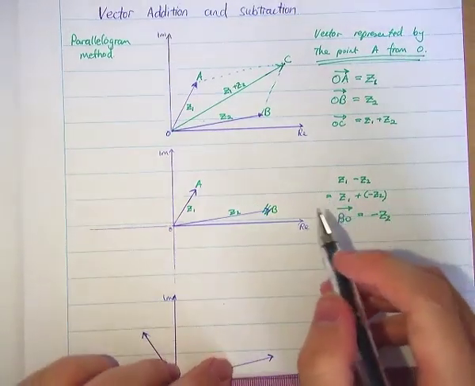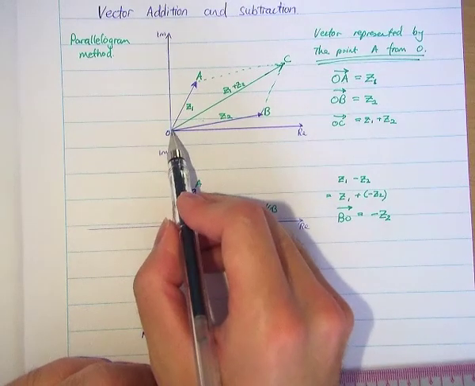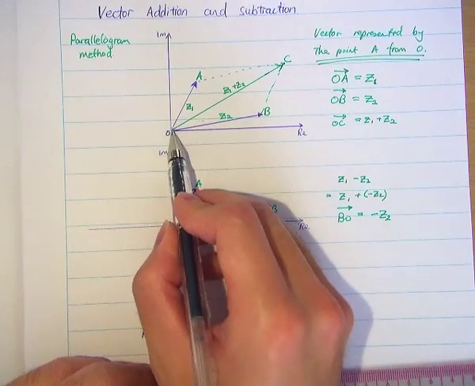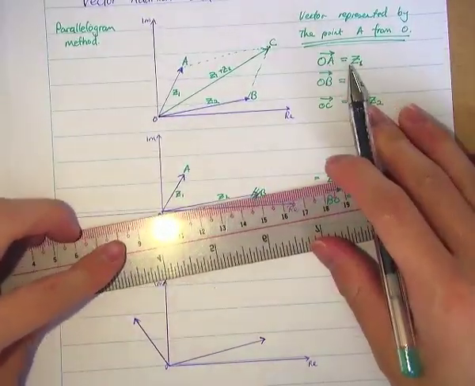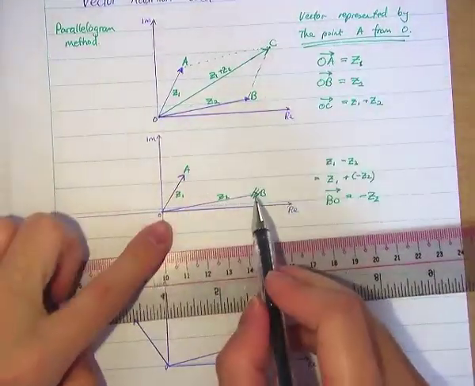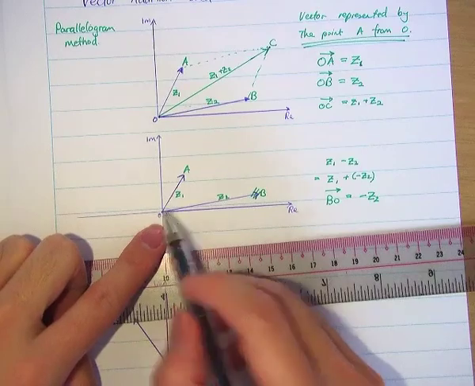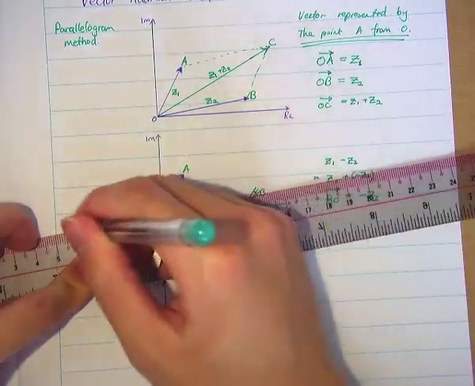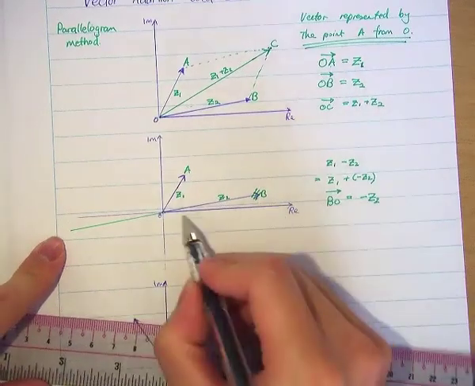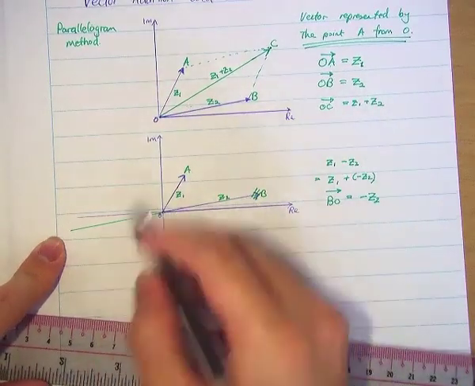Now, the way to draw BO is that because the parallelogram must have one of its vertices starting in the same spot, we're going to actually draw a new version of BO. So instead of taking this and just putting the arrow at the end there, we're going to draw BO like this. As you can see, instead of going OB, we have this.